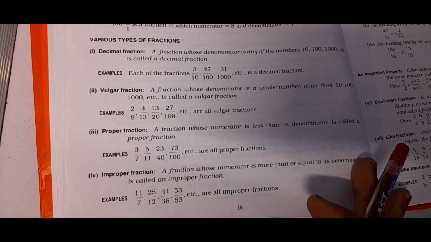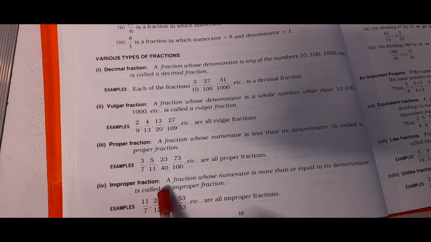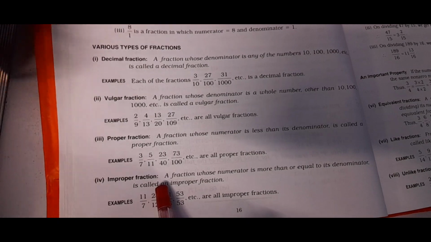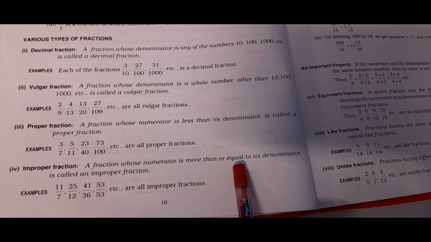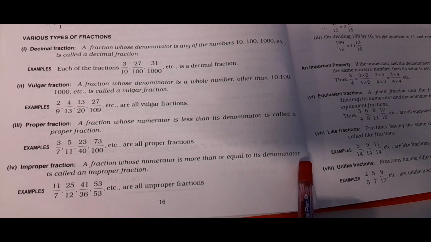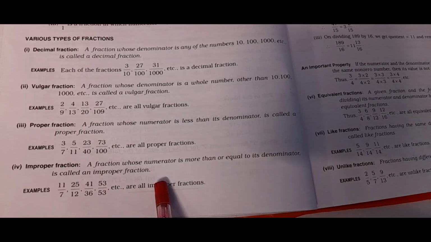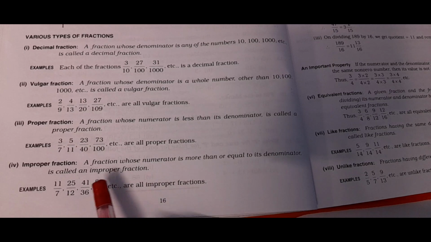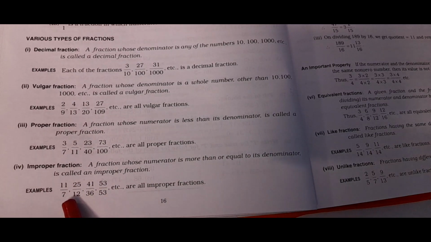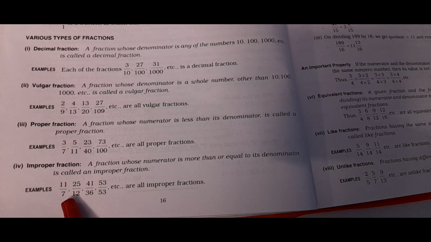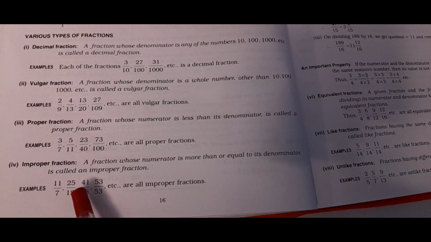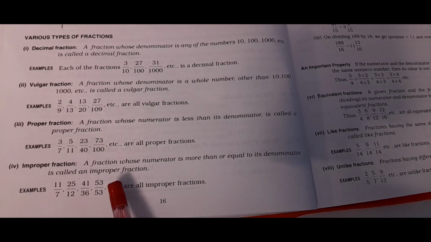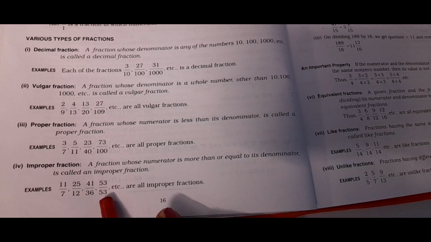Okay, next will be improper fraction. What is an improper fraction? A fraction whose numerator is more than or equal to the denominator is called an improper fraction. That means if we write 11 by 7, the numerator is greater than the denominator. 25 by 12, 41 by 36, 53 by 53.